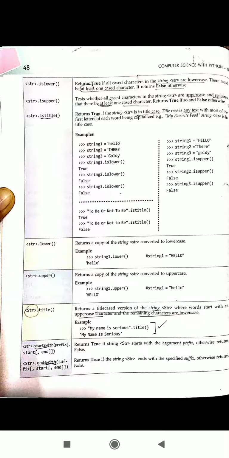Welcome back, students. This is part 2 of the same lecture. We were discussing the functions of string.